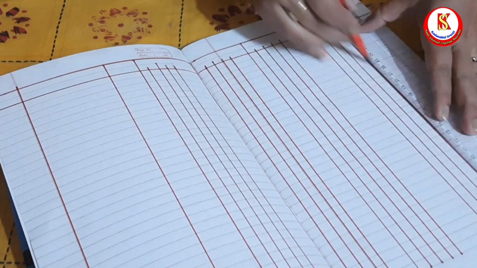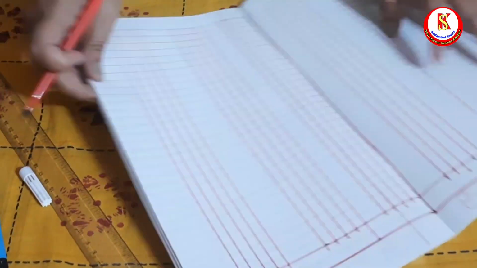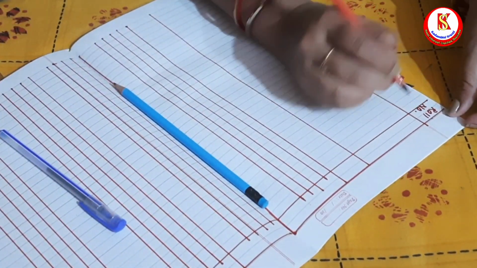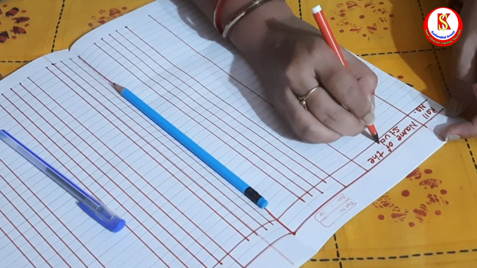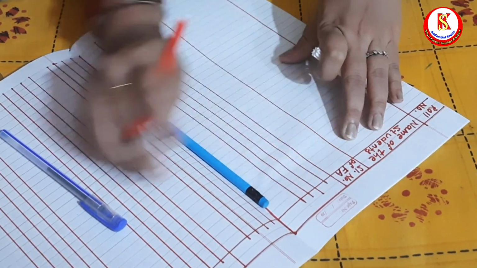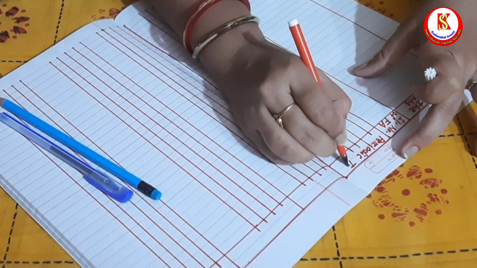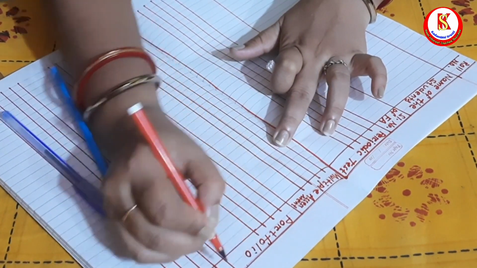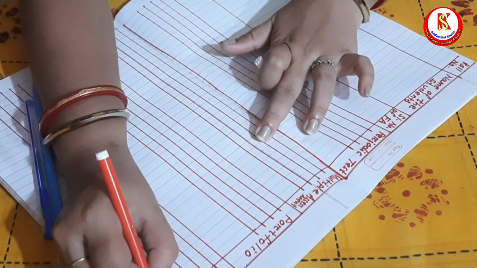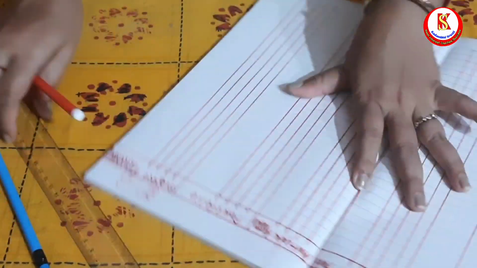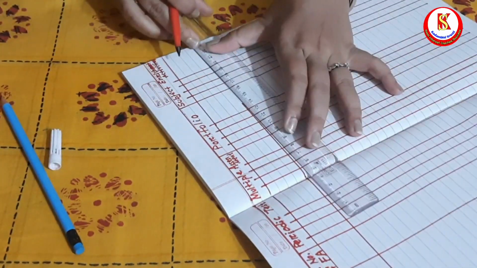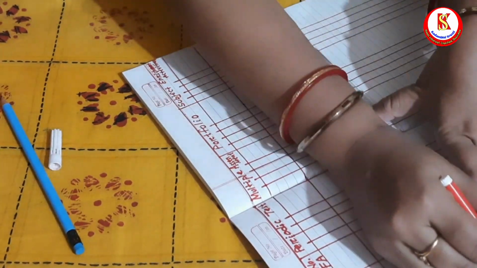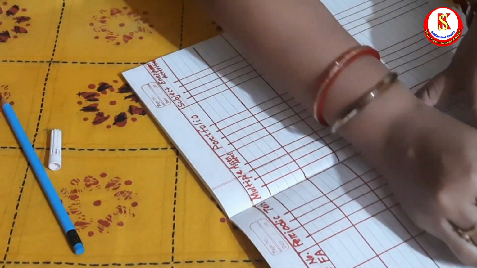So let me write the first one, roll number, the second one, the name of the students, and third, the serial number of FA, and next comes the periodic test, then multiple assessment, then portfolio, and finally the subject enrichment activities.